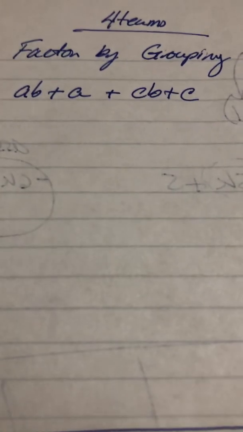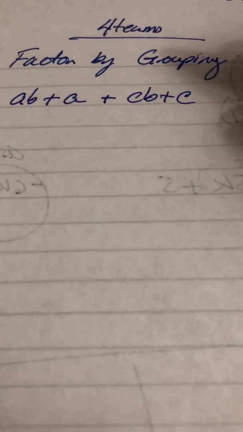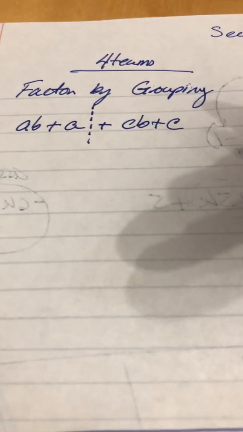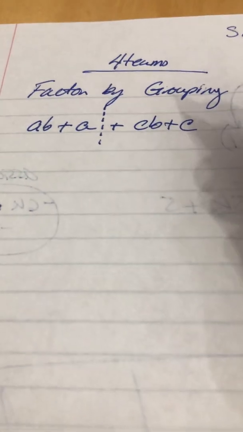So when you're dealing with factoring by grouping, you generally split it into 2 groups of 2. You sometimes see like 6 terms and you break it up into 2 groups of 3. There are times when you'll do a group of 1 and 3. It's a little weird, but most of the time it's 2 and 2.